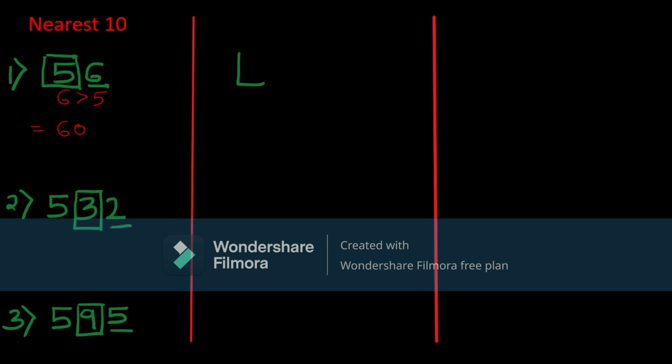Similarly, you can see the other number, 532. At the 10th place the number is 3 and to the right of that is 2. 2 is less than 5, so we'll not increase this by 1, and we'll round it off as 530. Now the last number is 595. The number on the right is 5, which is equal to 5. So in this case, we'll increase this 9 by 1. When I increase this 9 by 1, it becomes 10, so it gets rounded off to 600.